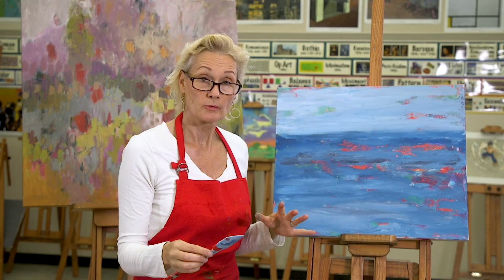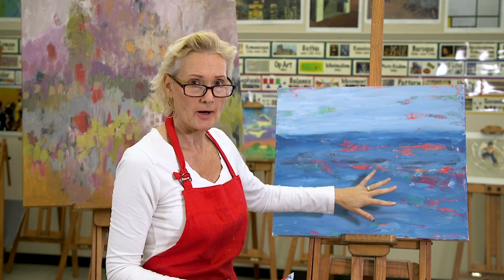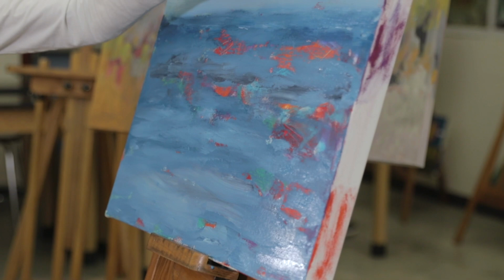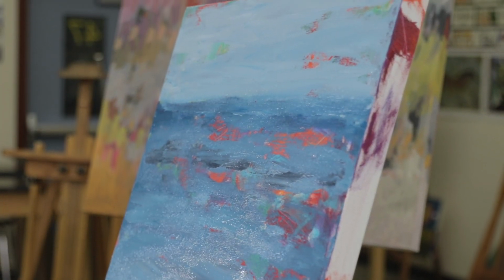So at this point, I think we're ready to let it dry and come back in, and we're going to do the whole process again, but I'd like to go a little bit darker on the bottom part and then a little bit lighter on the top part. So let's go ahead and dry that and come back to it.